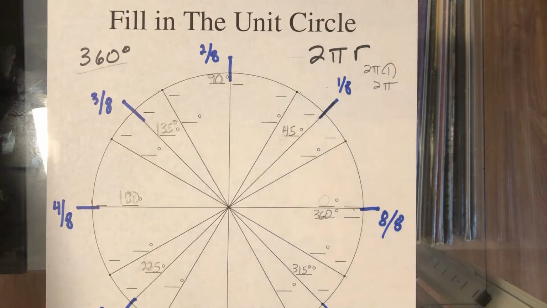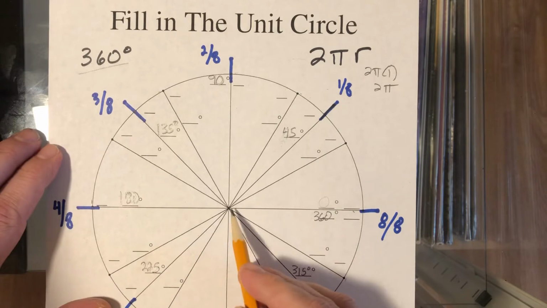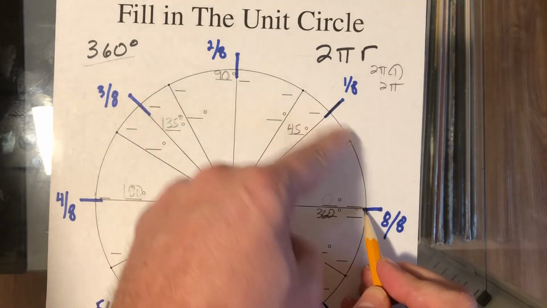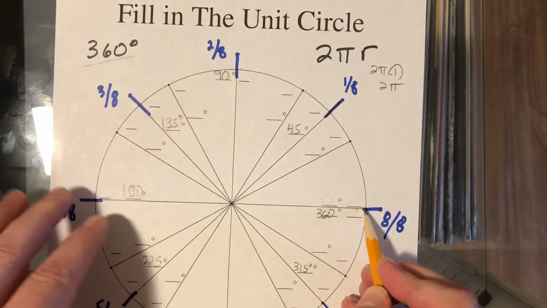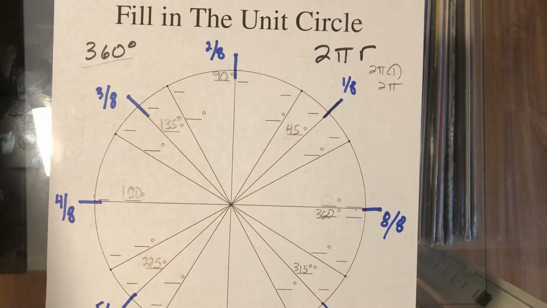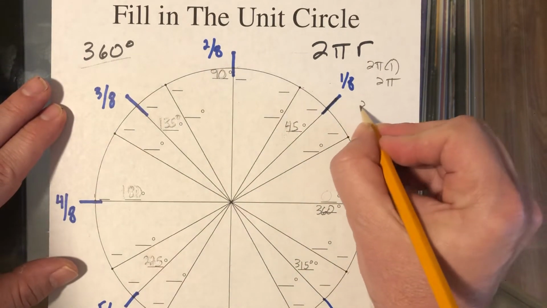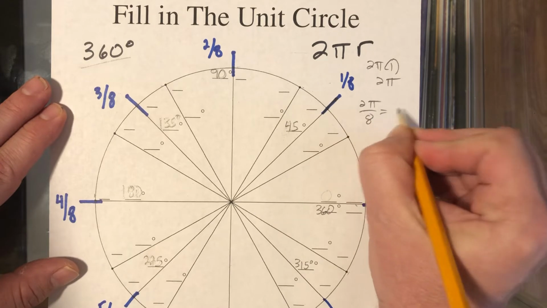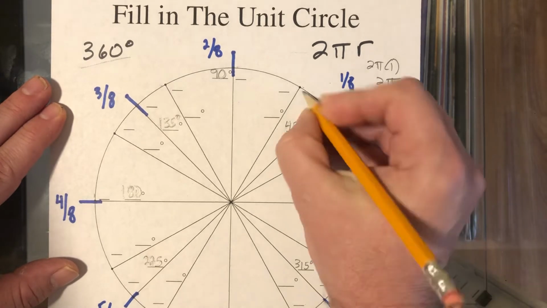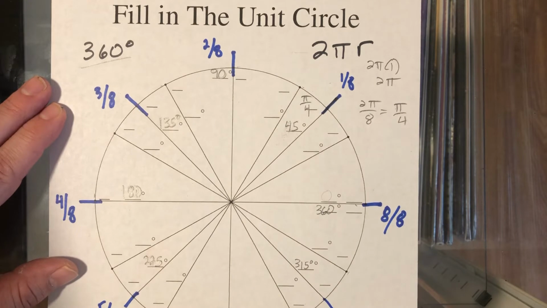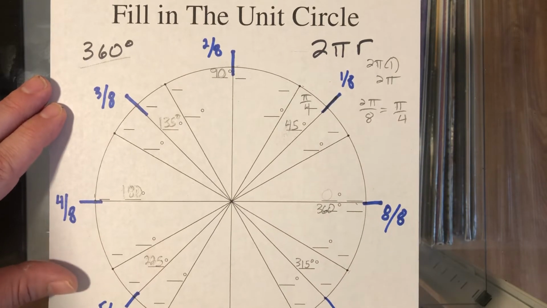But if I'm only talking about 1/8 of a circle, what distance of the radius would it take to go up 1/8, okay? Well, if there's 2 pi radians in an entire circle, what I would have to do to find 1/8 of that is just divide it by 8. So it'd be 2 pi over 8, which would be pi over 4. So this would be pi over 4 radians. So 45 degrees is pi over 4 radians.